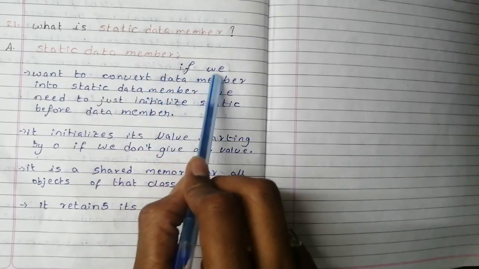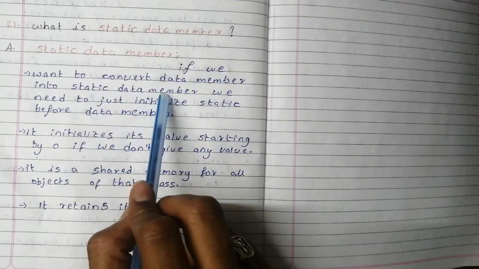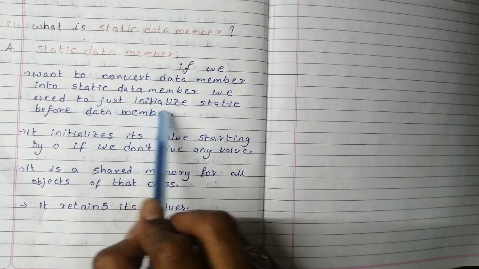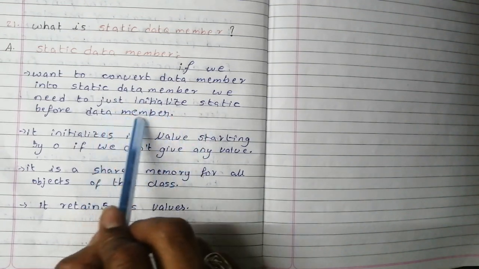So let us learn what a static data member is. If we want to convert a data member into a static data member, we just need to put static before the data member.